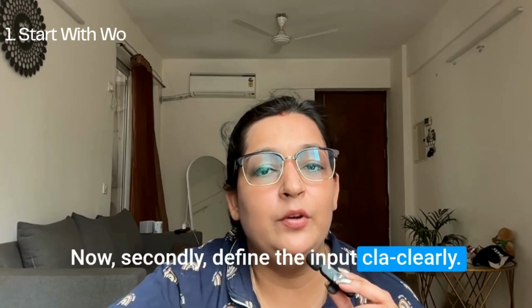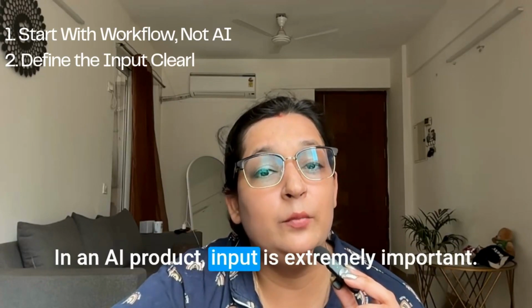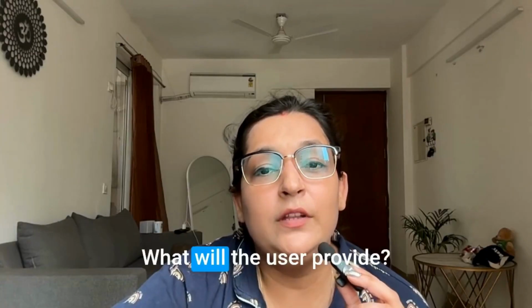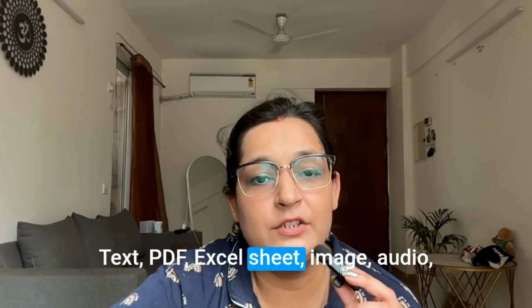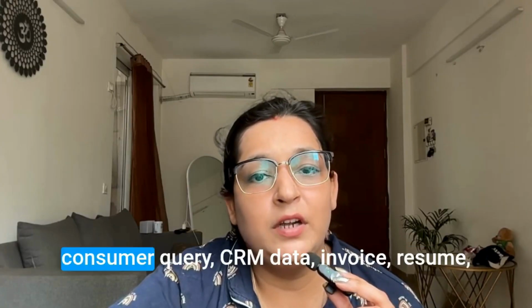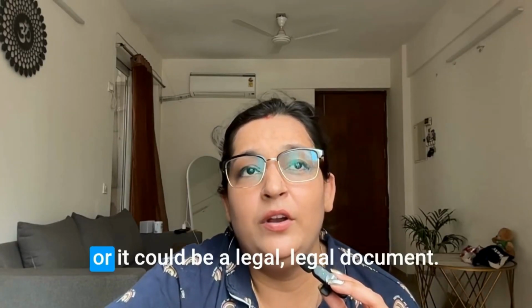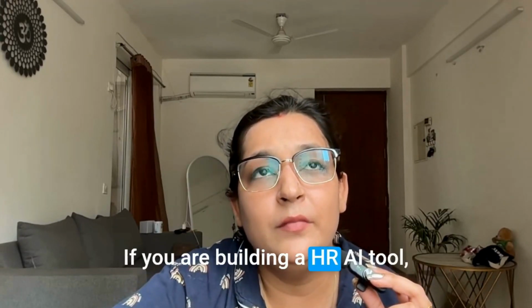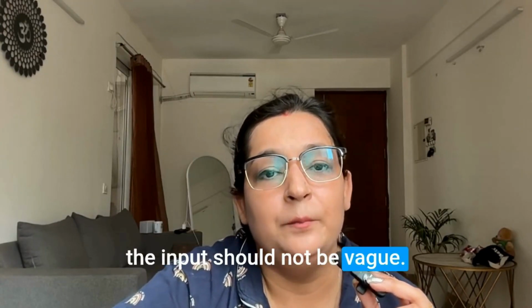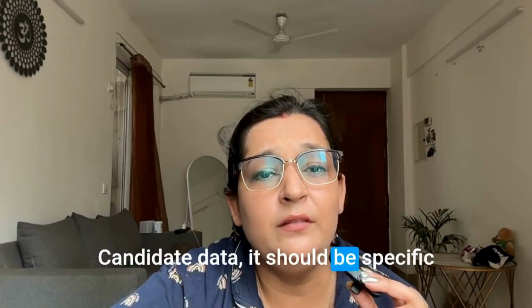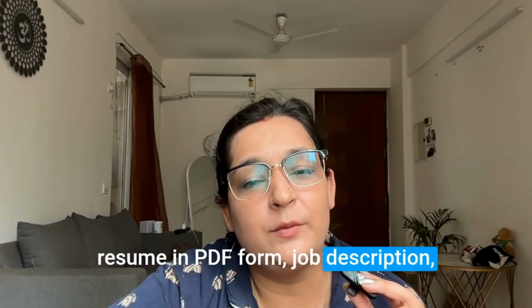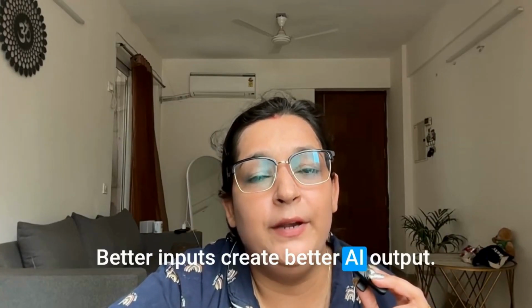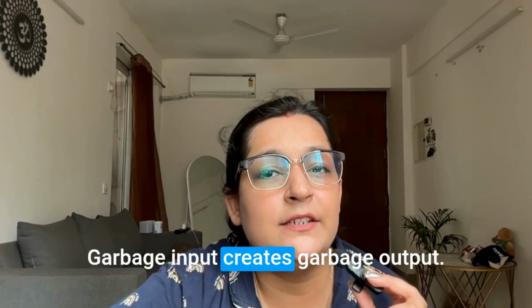Now, secondly, define the input clearly. In an AI product, input is extremely important. AI can only generate useful output when the input is clear. What will the user provide? Text, PDF, Excel sheet, image, audio, customer query, CRM data, invoice, resume, or it could be a legal document. Understanding it through an example, if you are building an HR AI tool, the input should not be vague candidate data. It should be specific: resume in PDF form, job description, required skills, plus experience range. Better inputs create better AI output. Garbage input creates garbage output.